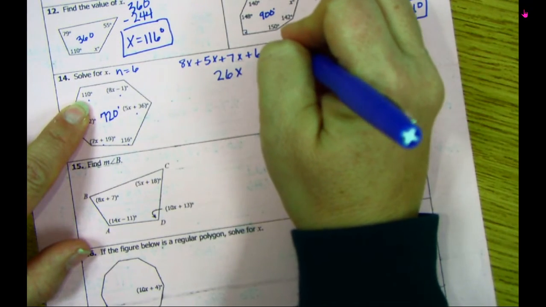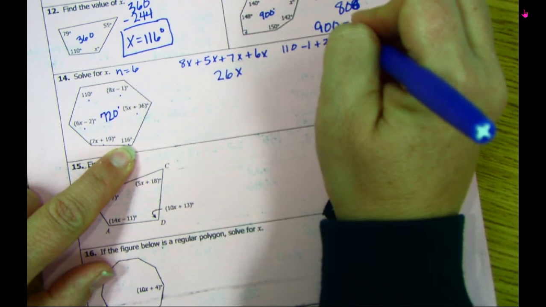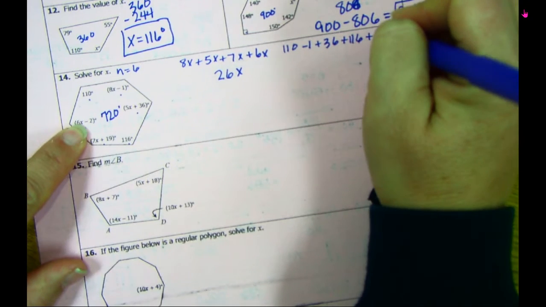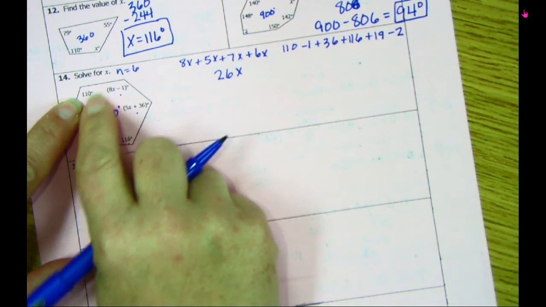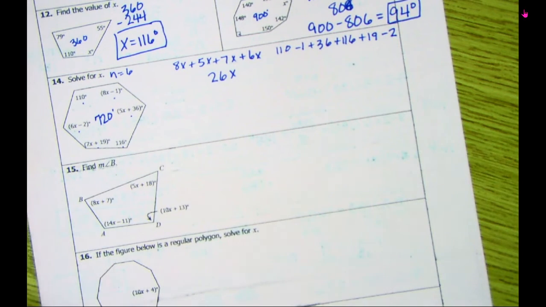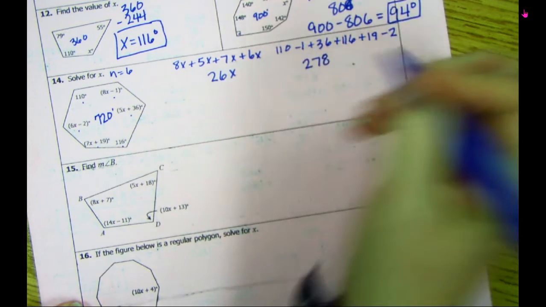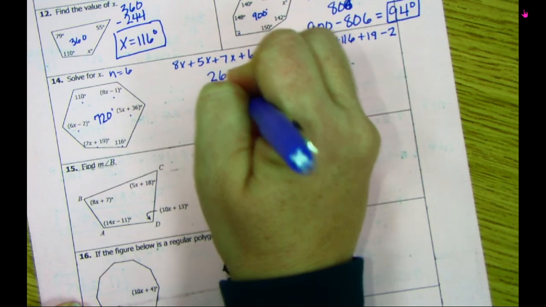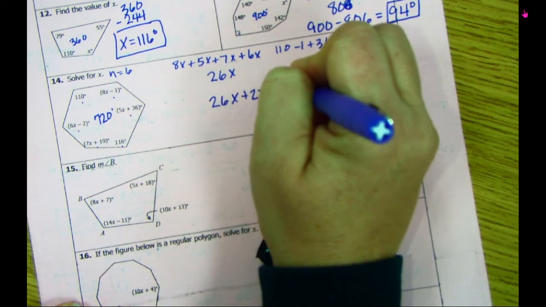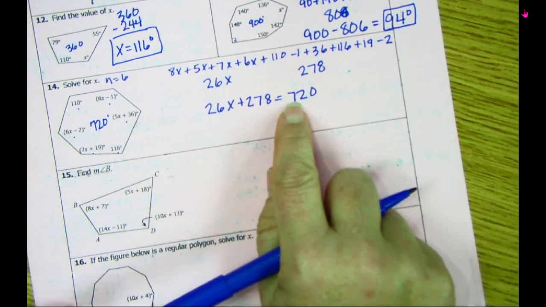Now add up all your numbers. You've got 110 minus 1 plus 36 plus 116 plus 19 minus 2. So pick a place to start and just go around. Okay, so now add all of that up. 110 minus 1 plus 36 plus 116 plus 19 minus 2. So 278. So 26x plus 278 has to add up to 720. So all of this has to add up to 720.